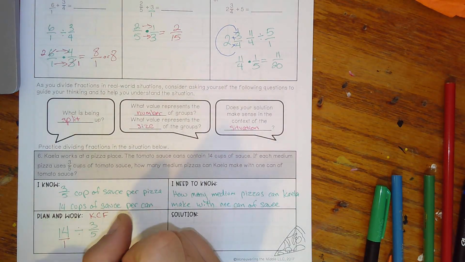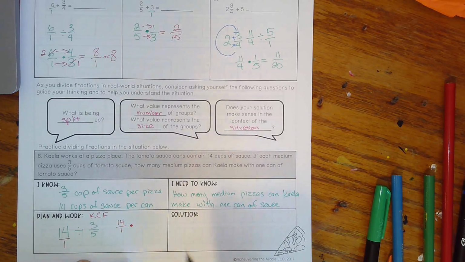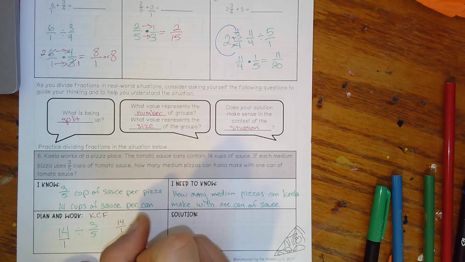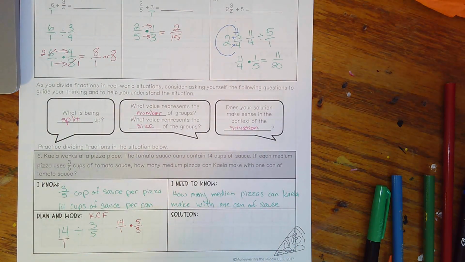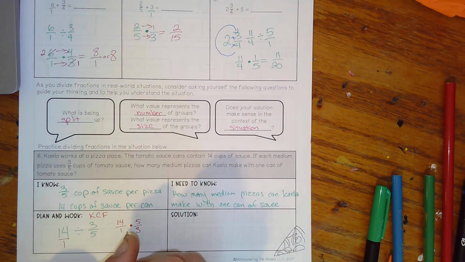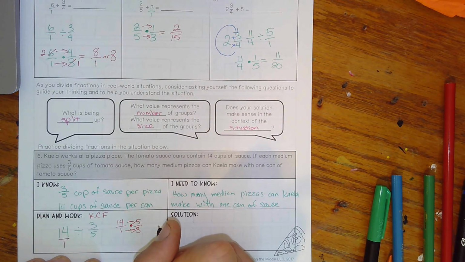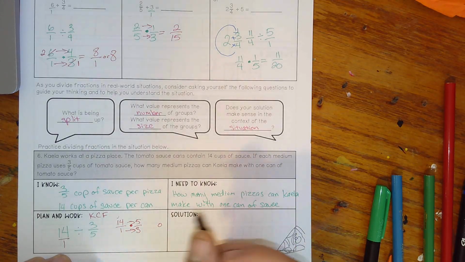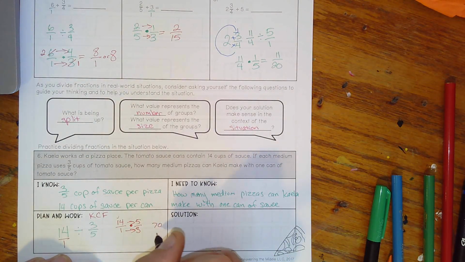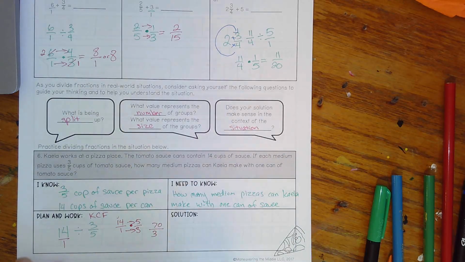So we're going to keep our first fraction, which is 14 over 1. We're going to change our division sign to multiplication. And we're going to flip our 3/5 to 5 over 3. Now, there are no common factors here, so we will multiply straight across. This is going to give us, let's see, 5 times 4 is 20. Carry the 2. 5 times 1 is 5, plus 2 is 7, so that's going to be 70 over 3.